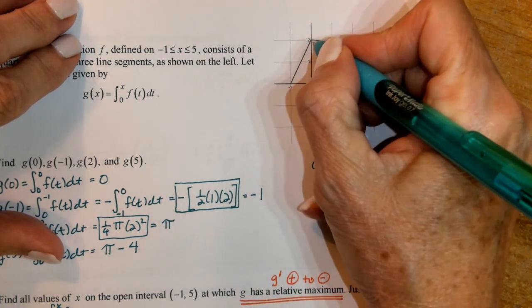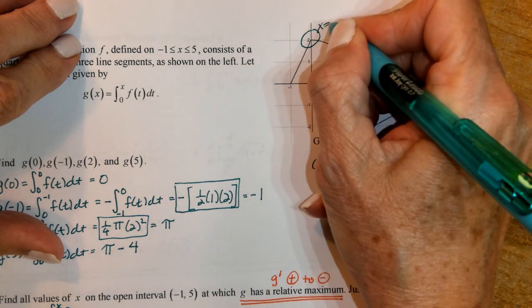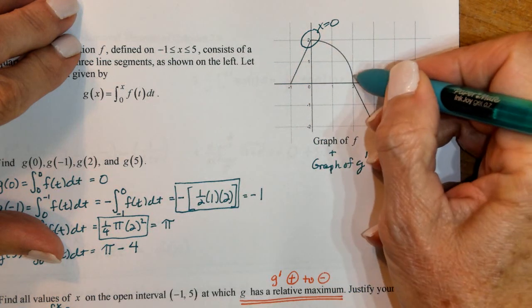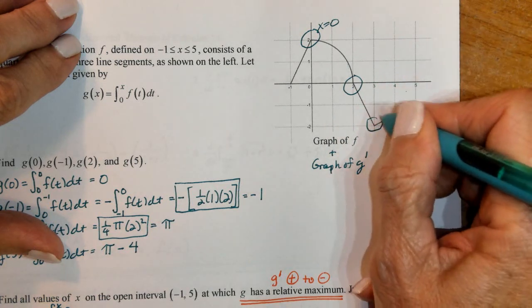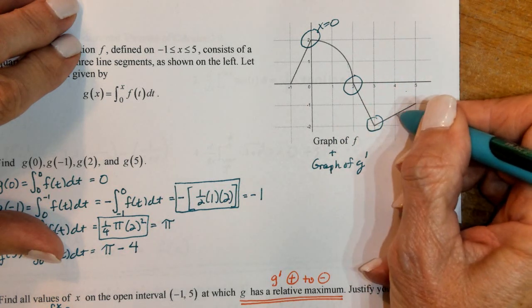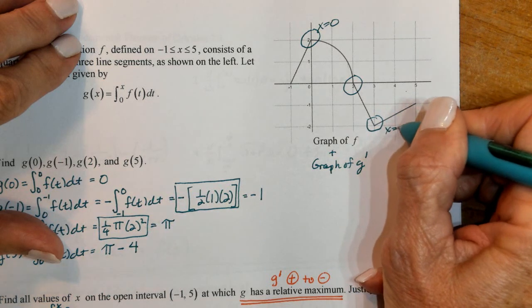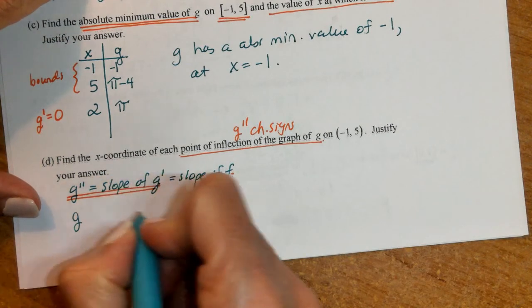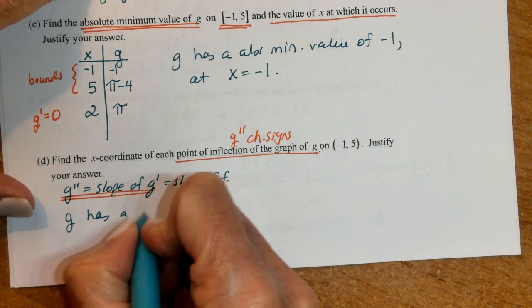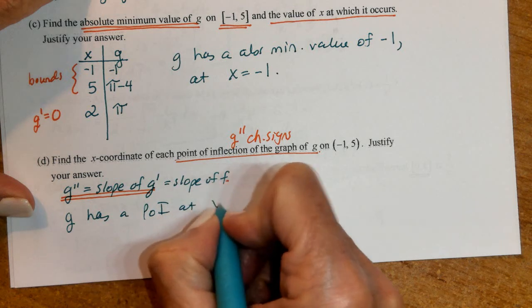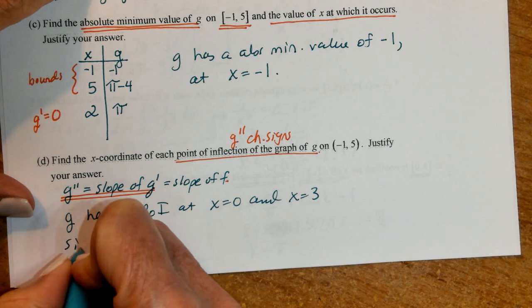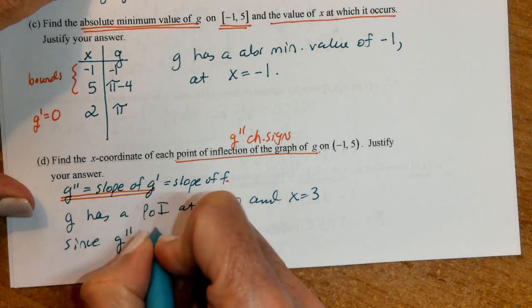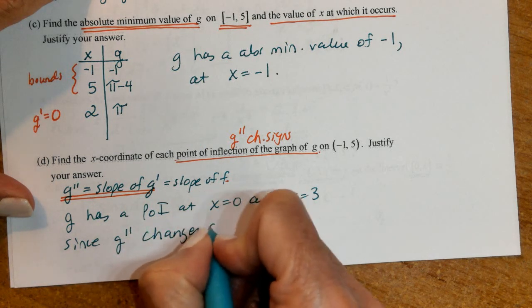Well, the slope changes signs at x is equal to 0. Does the slope change signs here? No, it goes from negative to negative. The slope does change signs here. It goes from negative to positive. So at x is equal to 3. 0 and 3. So G has a point of inflection at x is equal to 0 and x is equal to 3, since G double prime changes signs there.